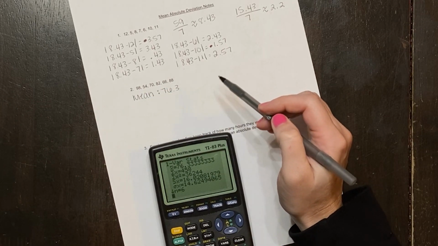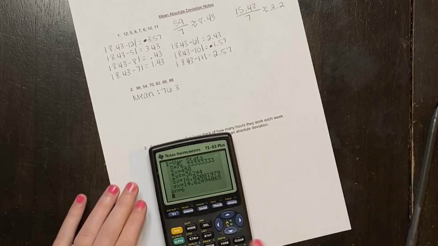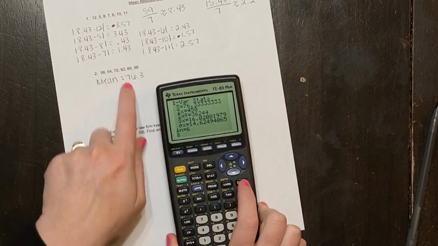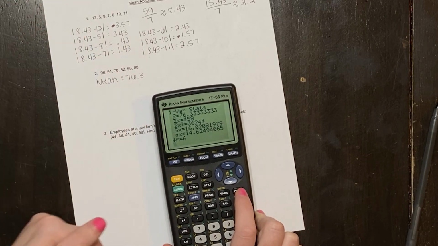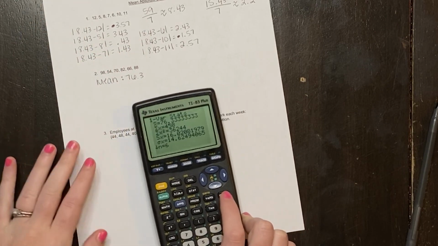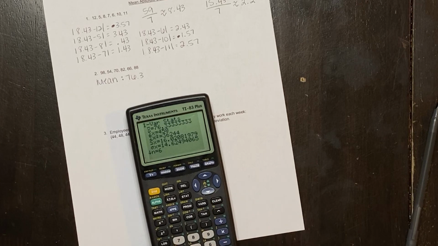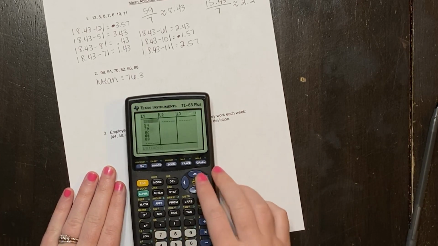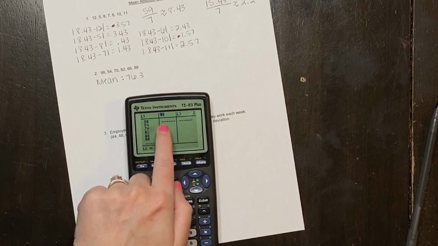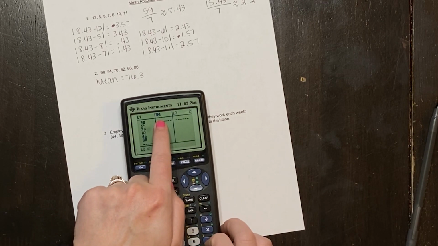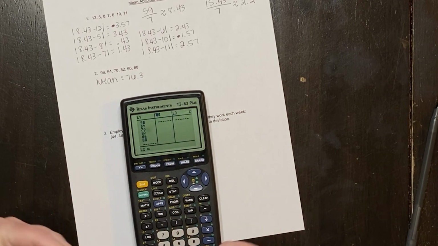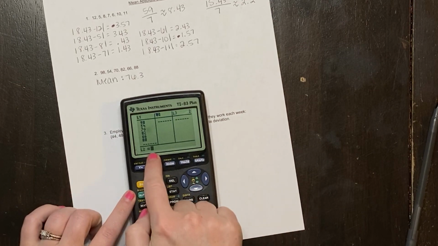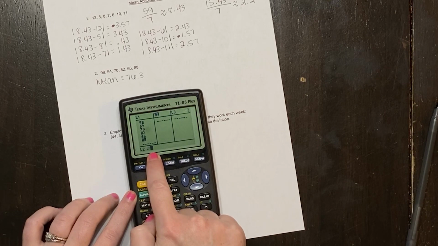Some are higher, some are lower. Now, here's the cool thing. What I want you to do in order to do the next part, where we have to find the mean absolute deviation, is go back to stat, edit, but scroll over to list 2 and highlight the L2. Press enter and it'll take you down here.